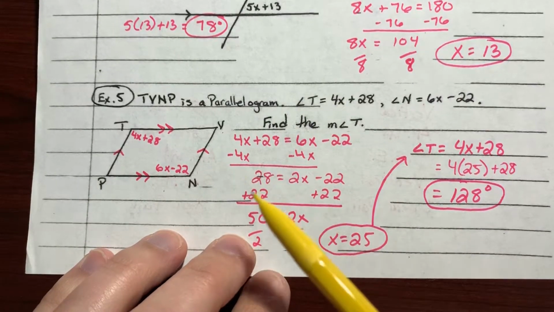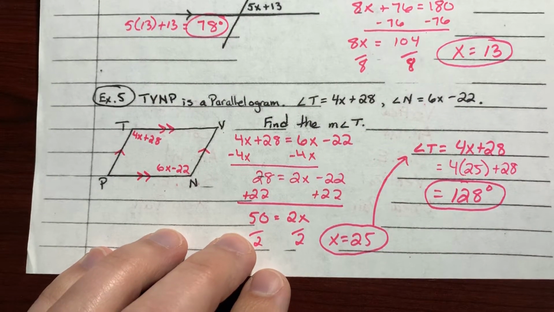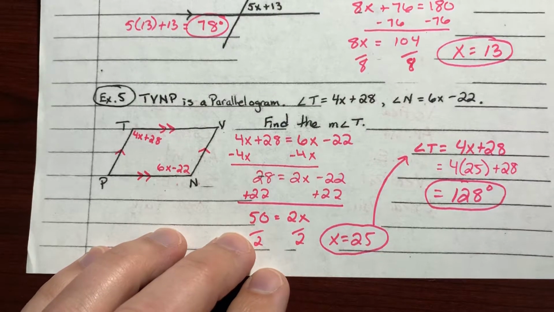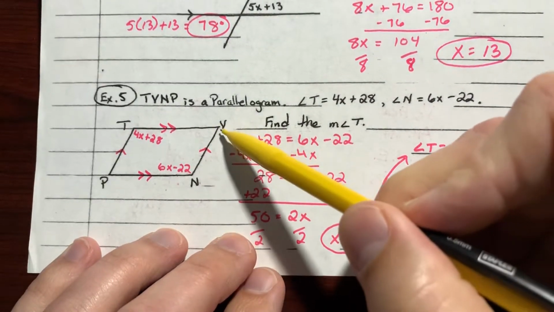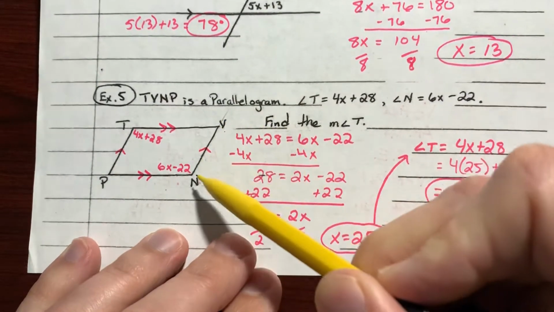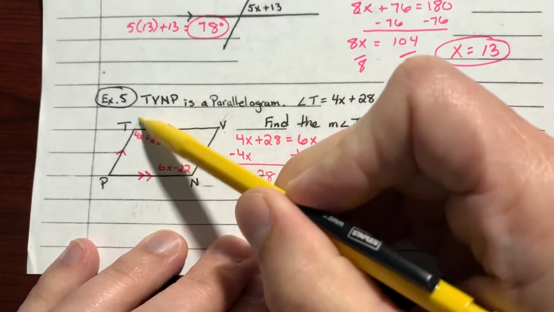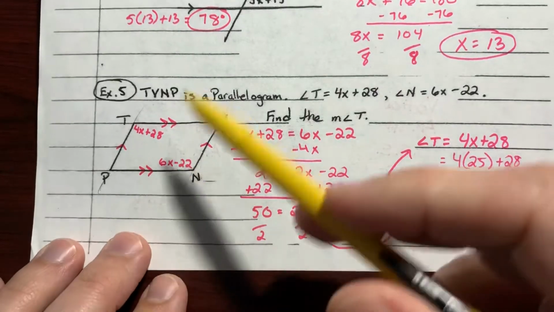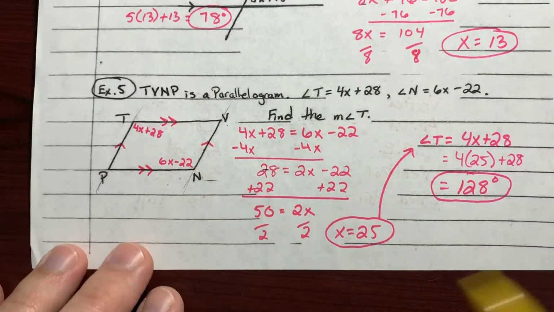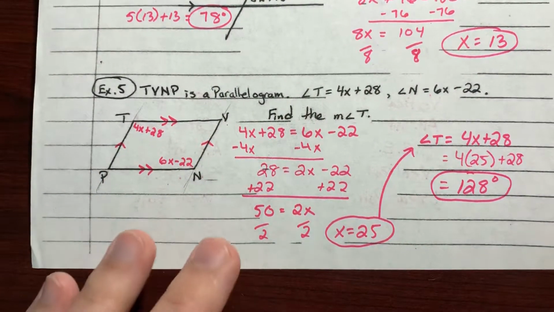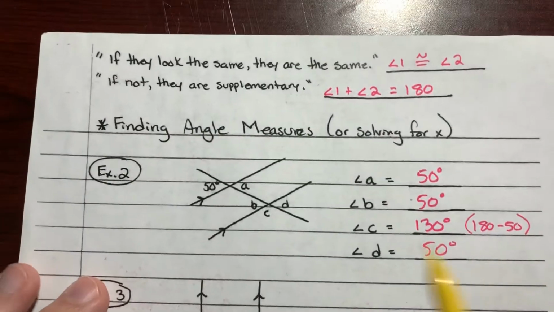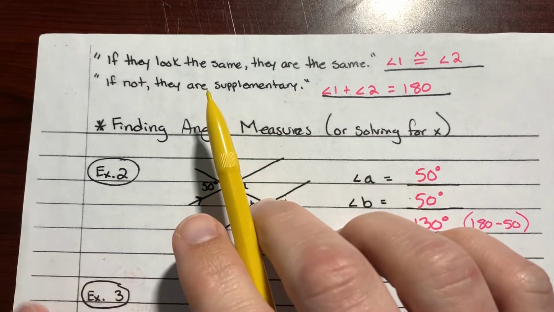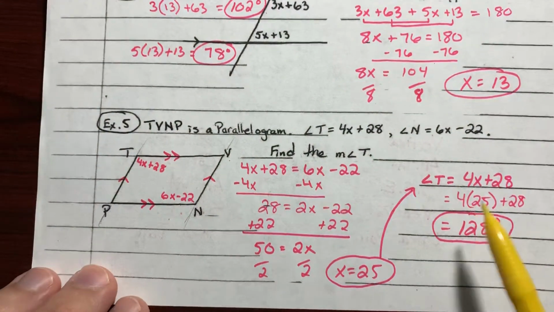Okay, so that means we're going to need to recall some of that information about the parallel lines and transversals. If you wanted to, some people like to extend these lines so that it looks a little bit more like that diagram from the front, and you can see the parallel lines and you've got transversals cutting through, all that good stuff. Or just stick with this idea. If they look the same, they are the same. If not, they're supplementary.